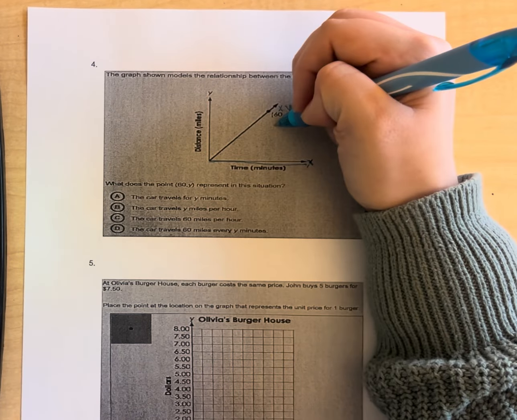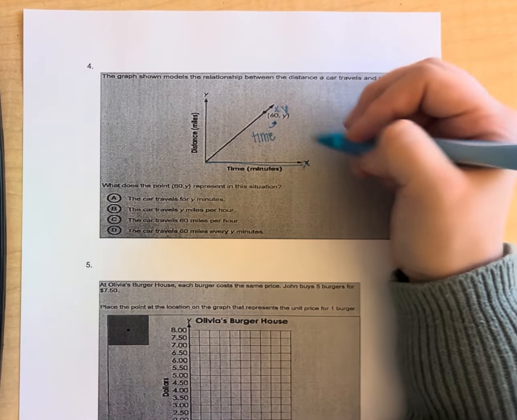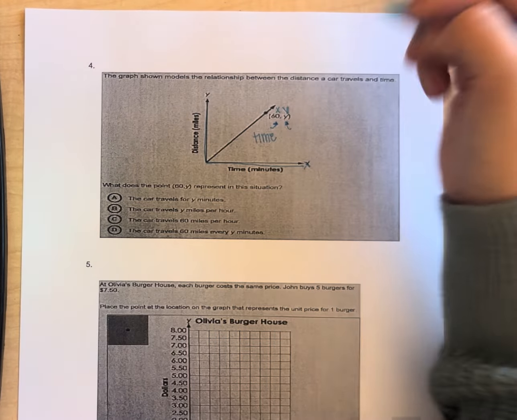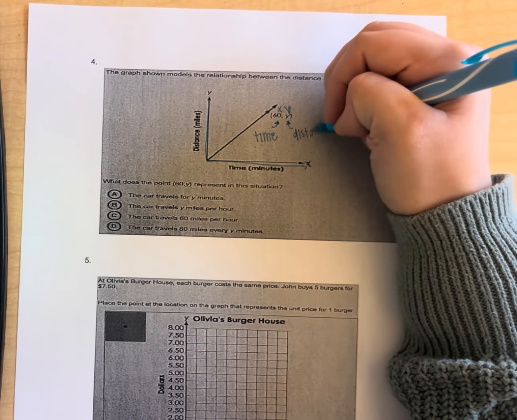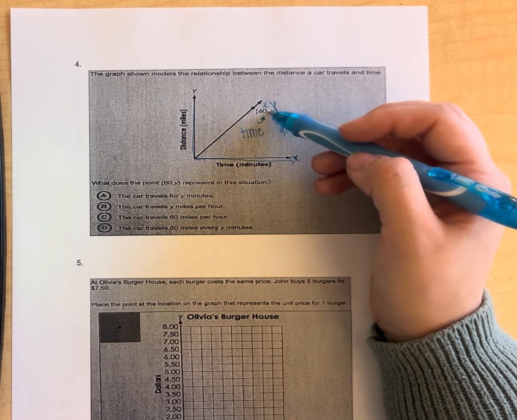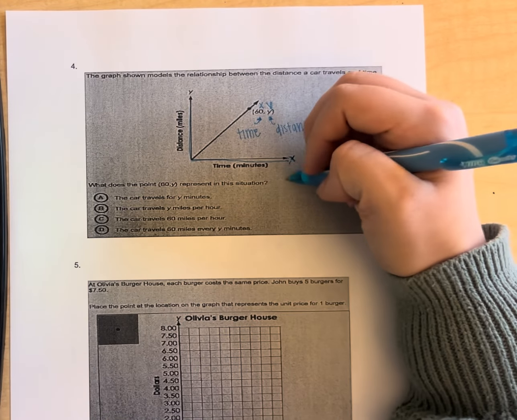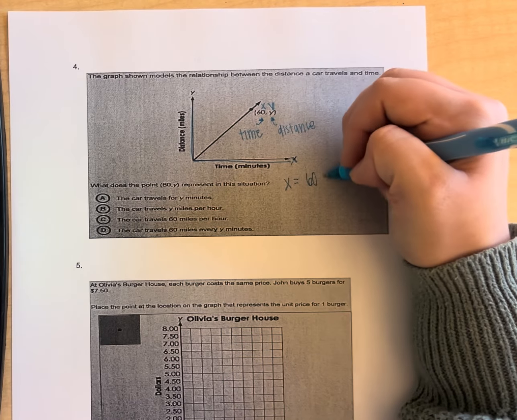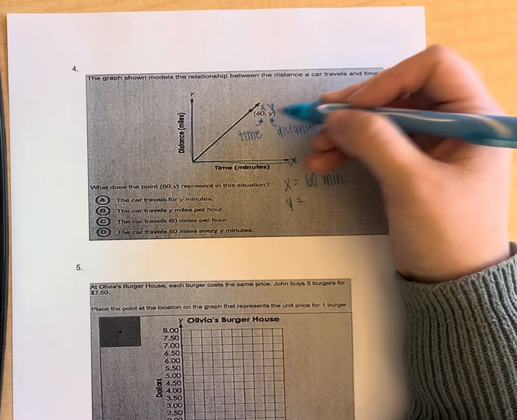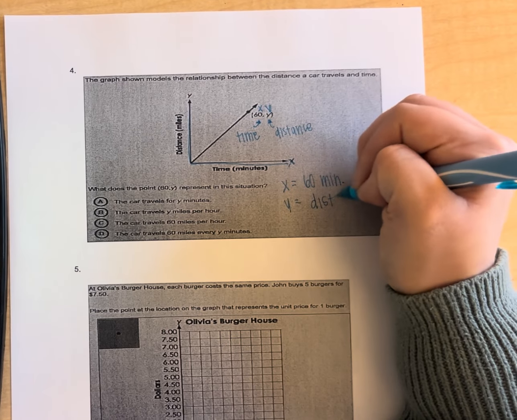And it says X represents time. So I'm going to label my 60, and I know that this is time in minutes. Now, my Y, I need to look over here. What does Y represent? Y represents my distance. So off to the side here, I'm just going to explain what this coordinate point means before I try and answer the question. It says that time is in minutes, so X equals 60 minutes. And then it says the distance, so my Y is my distance.